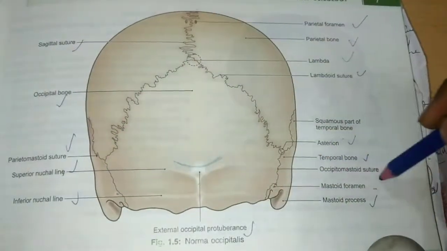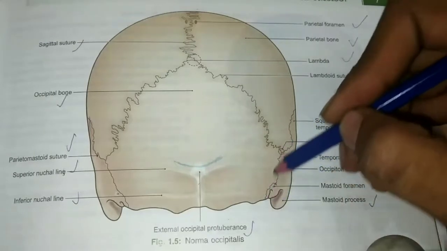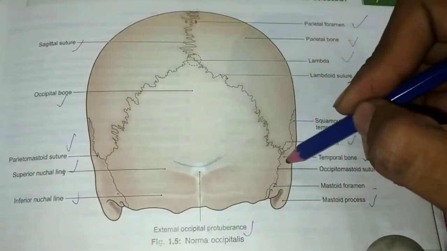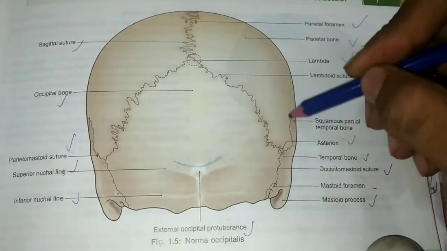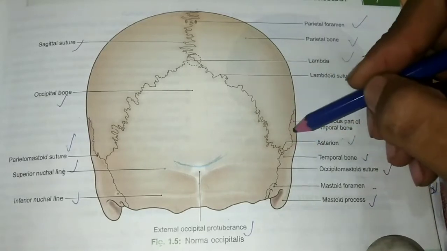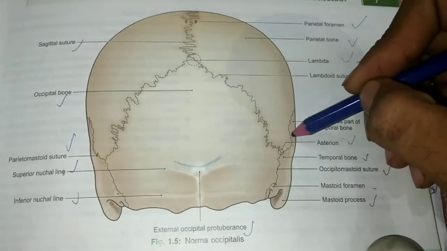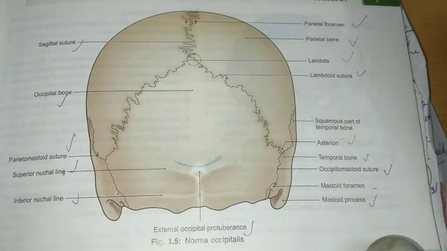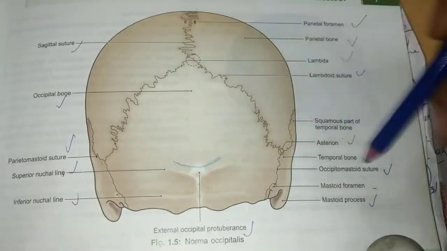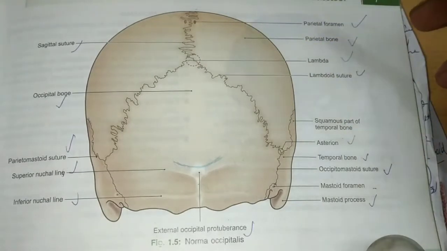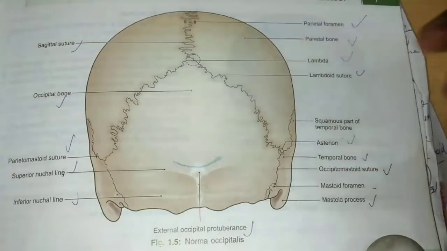The occipitomastoid is present between the occipital bone and the mastoid part, and the other one is present between the parietal bone and the mastoid part of the temporal bone. It is very easy to remember these sutures because their names indicate their position.